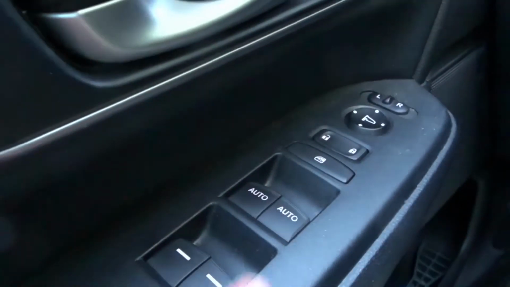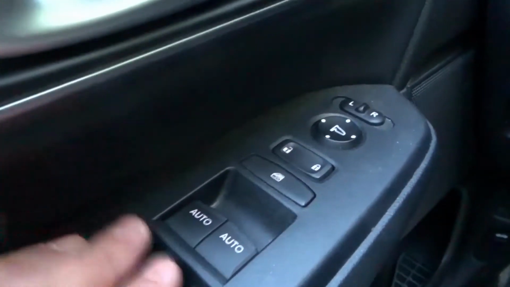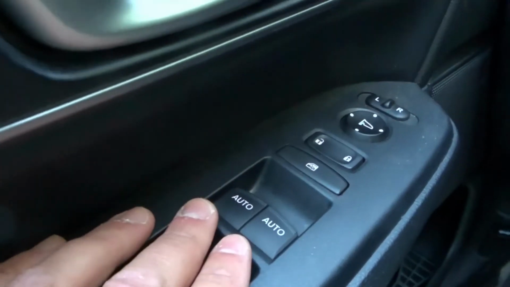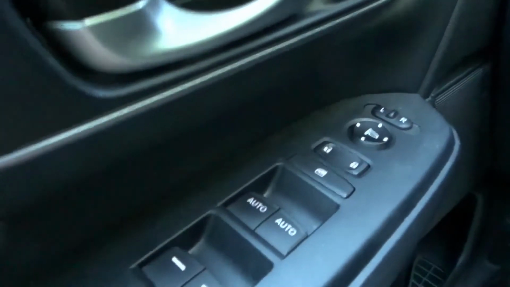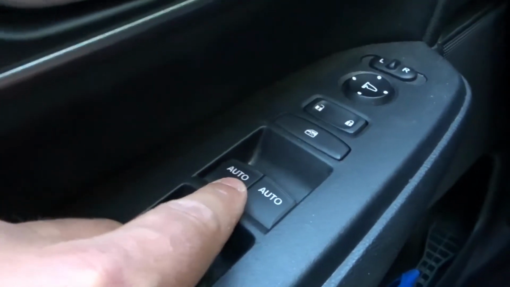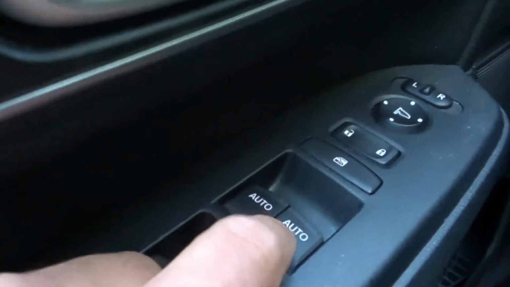As you can see right here on this vehicle, which is my 2017 Honda CR-V EX-L, I love this vehicle, by the way. On this vehicle, there are two automatic windows. The front two windows are automatic. It is indicated by the word "auto" that you see right there, not the rear two, but the front two. So how do you use them?